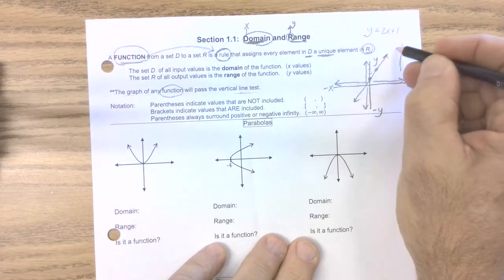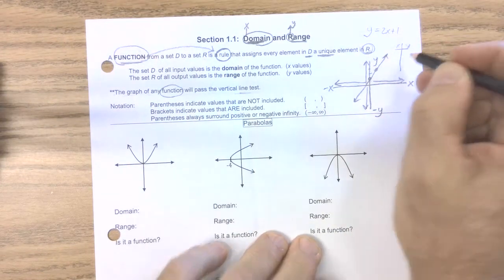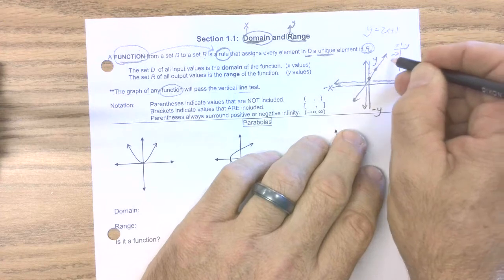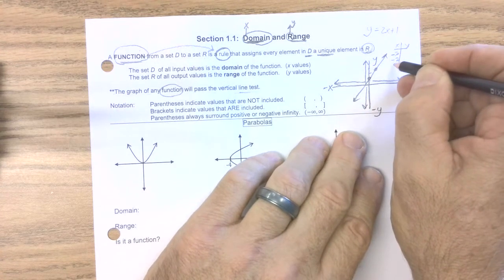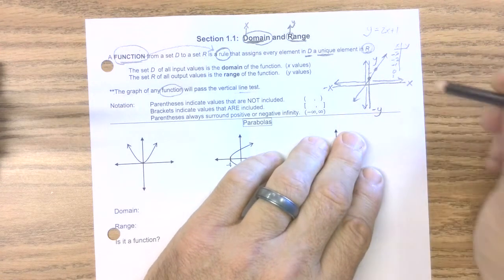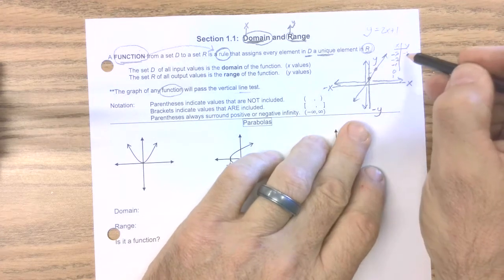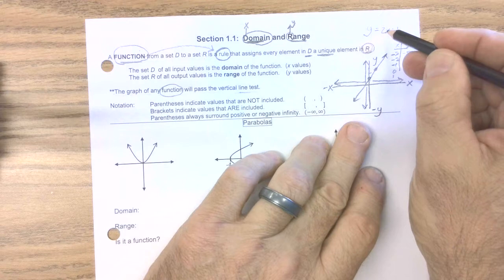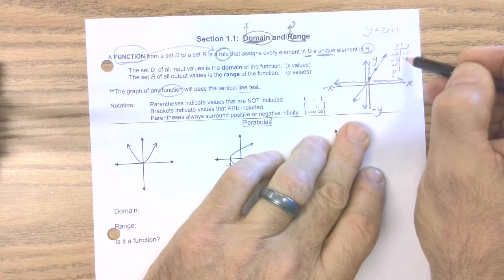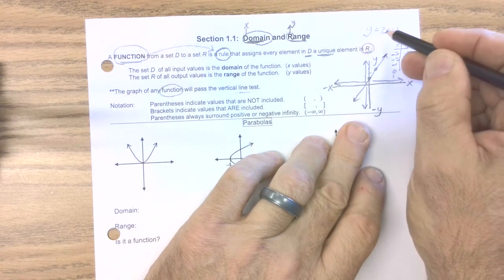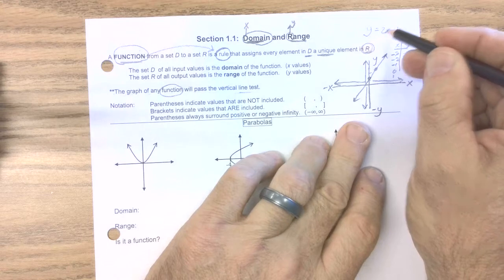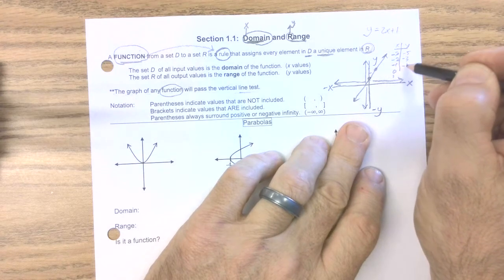Because if I was to make a table, and I picked an infinite number of x's, even though I'm not going to, and I plugged them all in, like negative 3 times 2 is negative 6 plus 1 is negative 5, negative 2 times 2 is negative 4 plus 1 is negative 3, negative 1 times 2 is negative 2 plus 1 is negative 1. You can kind of see the pattern.